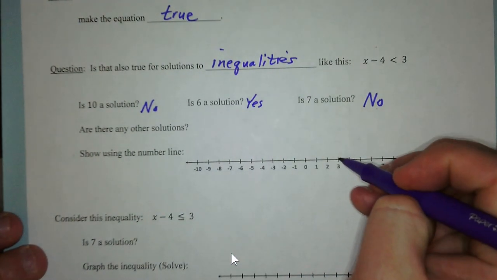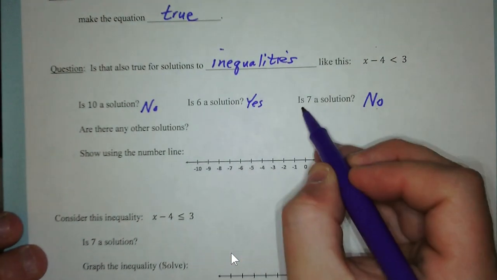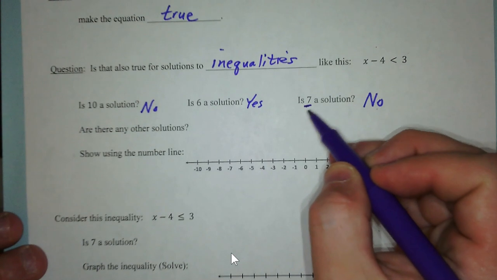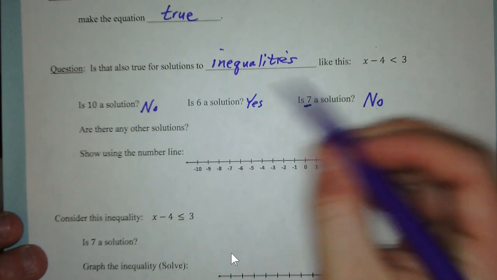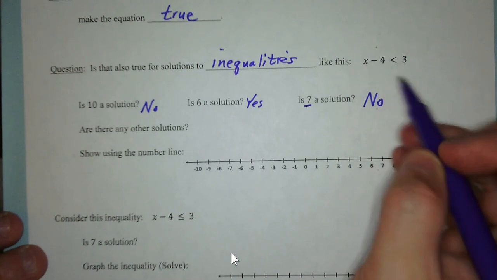So 3 is not a solution. Sorry, 7. What am I saying? So 7 was not a solution, but wouldn't anything less than 7 be a solution? Like 6 and 5 and 4, you know what I mean? All these would be solutions.